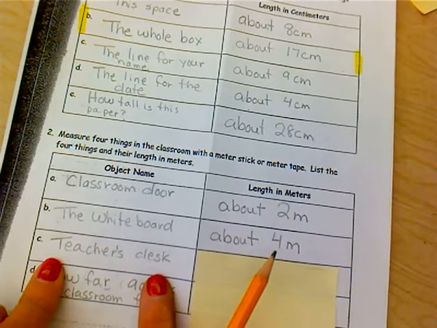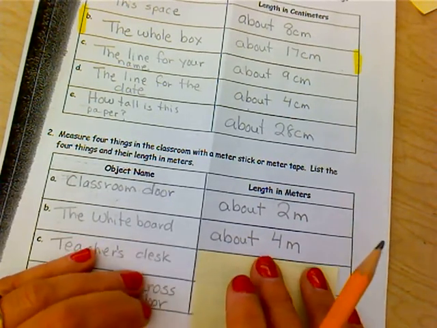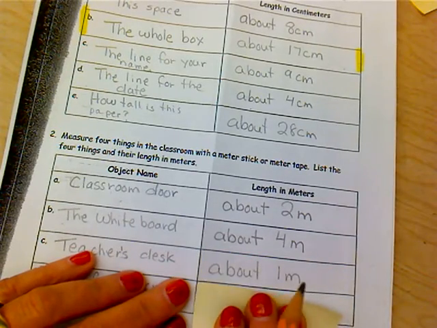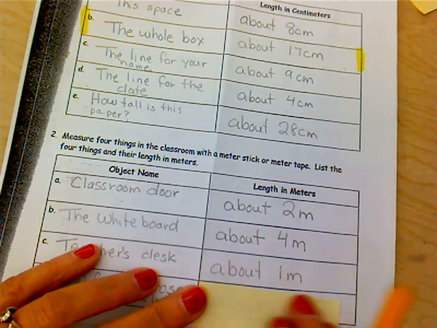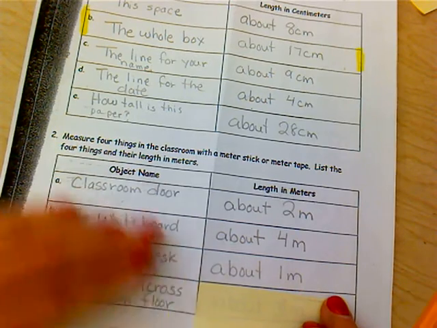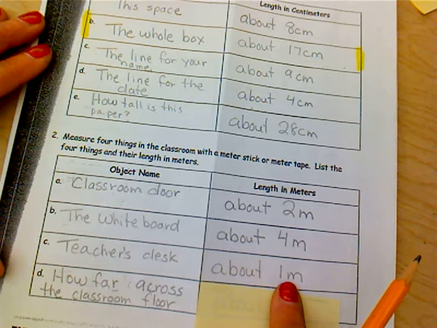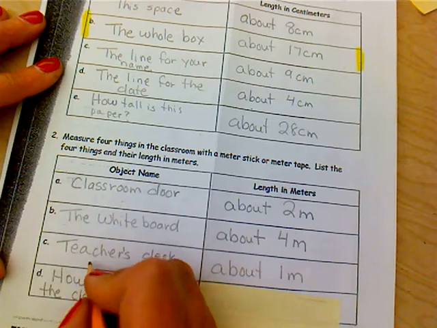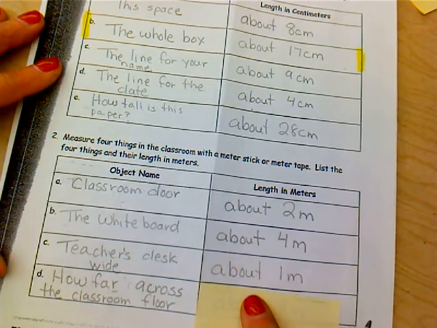Now the desk that I sit at, you can't see that very well, but I measured my desk this morning, and it is about 1 meter. That's a little bit closer to maybe 1.5, but because I don't want to go up to the next meter, it wasn't quite 1.5. I'm going to say that it was about 1 meter wide. I could have asked, how wide is my desk? And I could have said that it's about 1 meter.